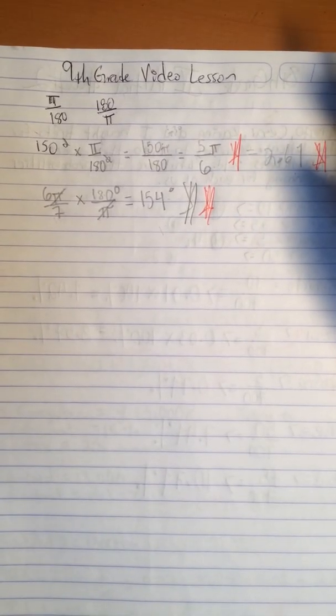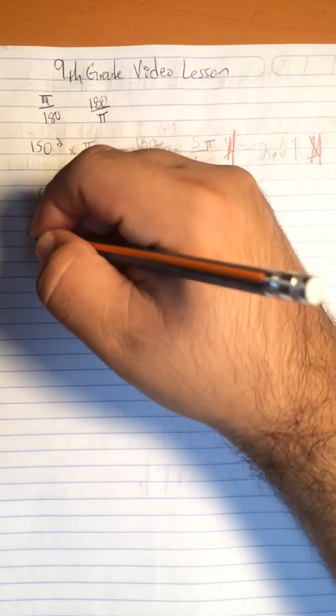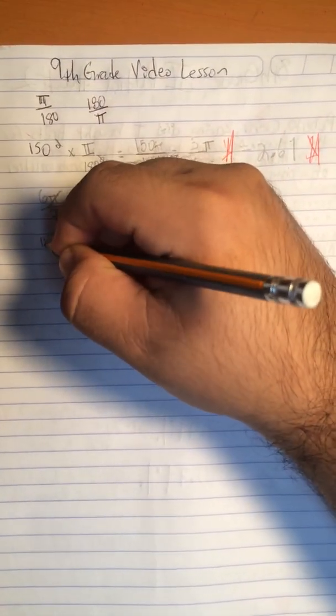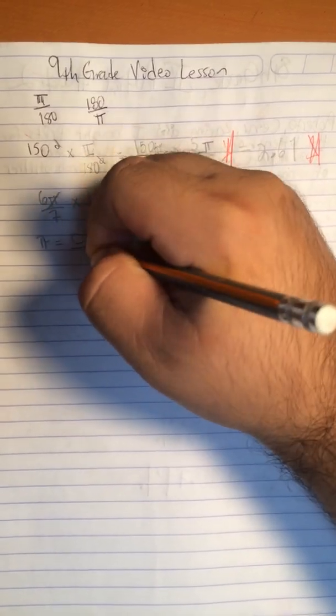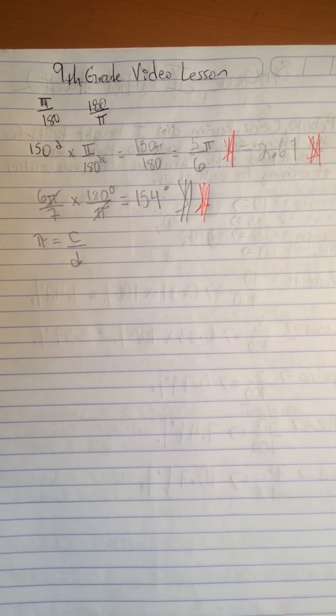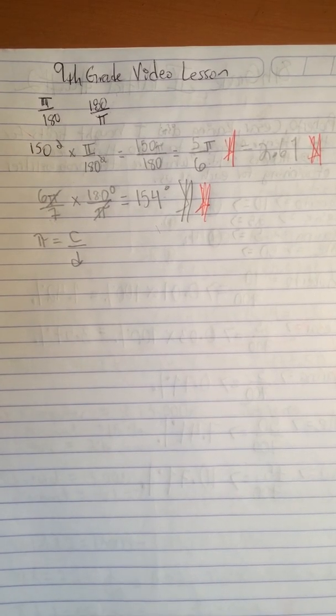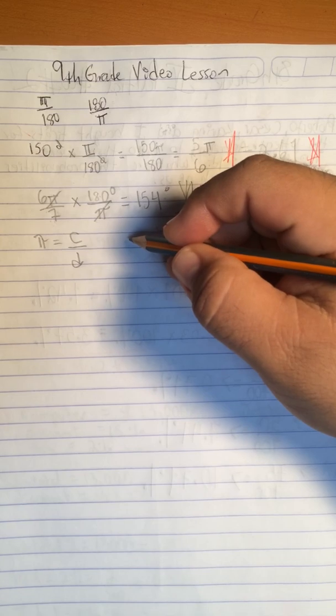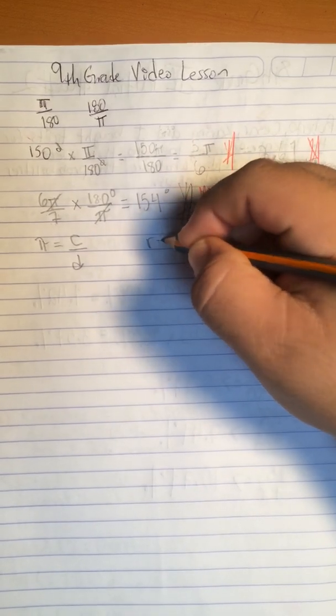Now, the other exercise is find the circumference of a circle. Remember that for the circumference of a circle, we're going to need a formula as well. The formula that we need is pi equals circumference over diameter. So we need to know what elements we have and what elements we need. For example, if I tell you, find the circumference of a circle with a radius of 12 meters.